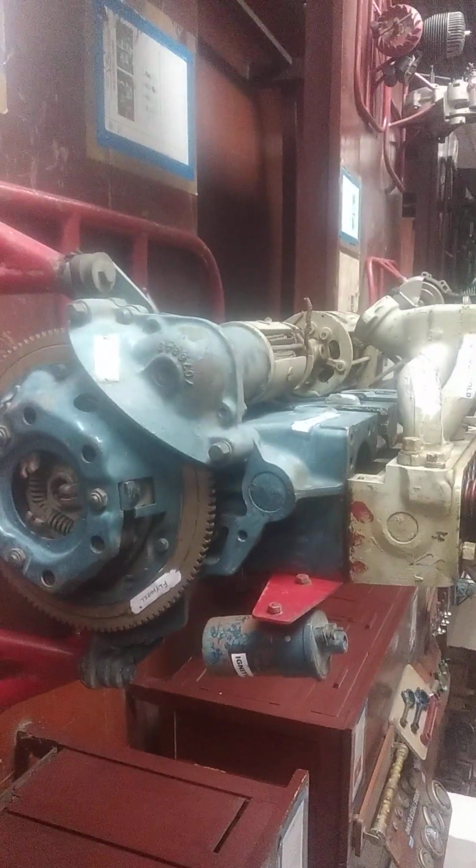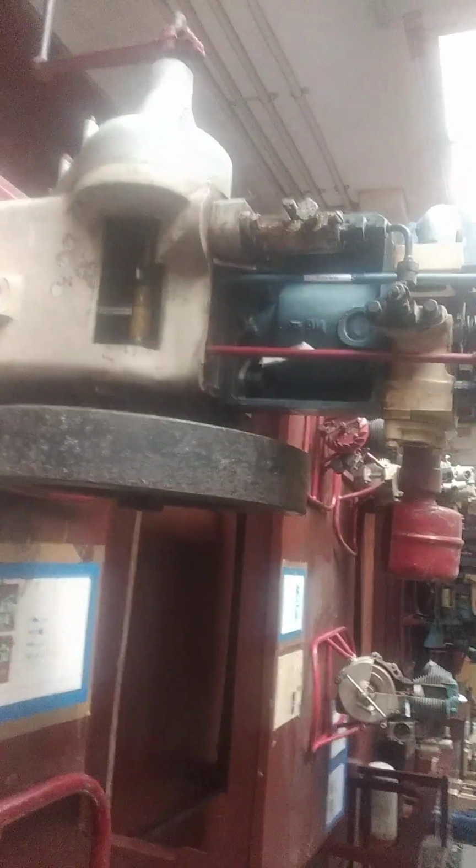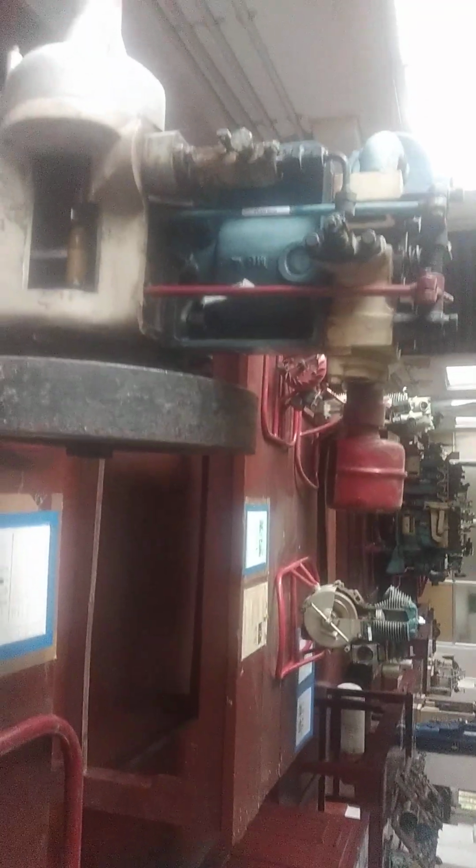Next, this is the radiator. Here, a 4-cylinder 4-stroke IC engine, and this one is a 4-stroke single cylinder engine. Here you can see all the components.